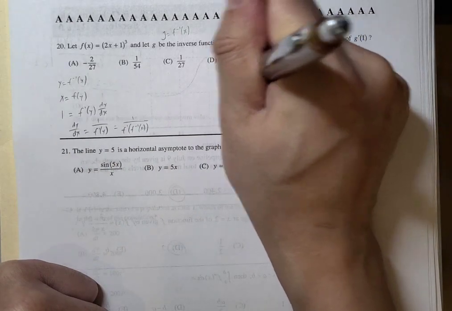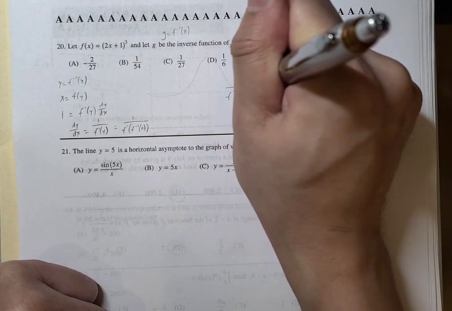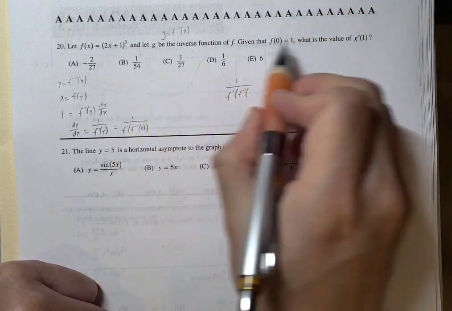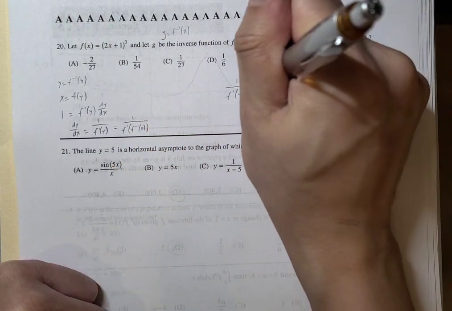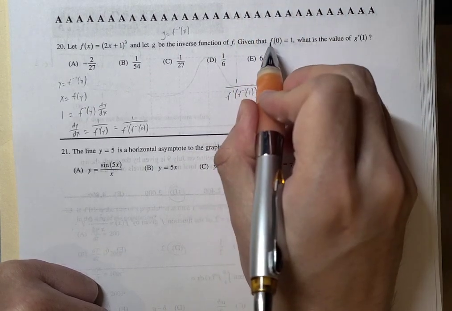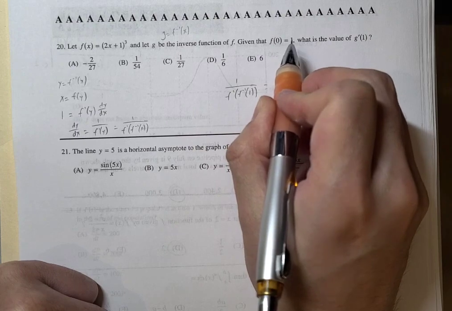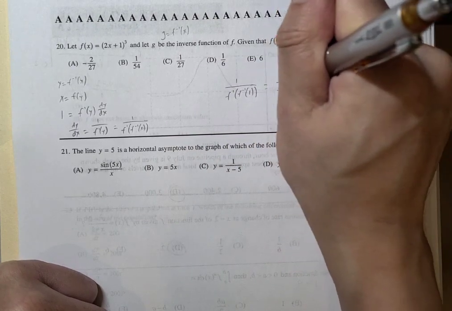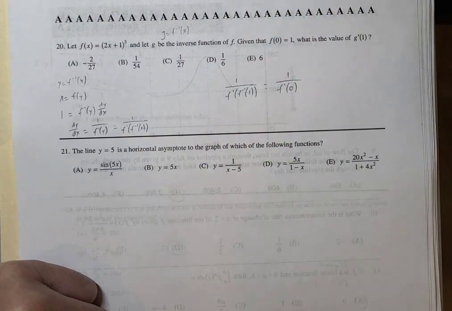It's 1 over f prime of f inverse of, what is the value that we want? Of 1. What's f inverse of 1? Well, we are given that f of 0 is 1. So f inverse of 1 is 0. So we actually want 1 over f prime of 0.